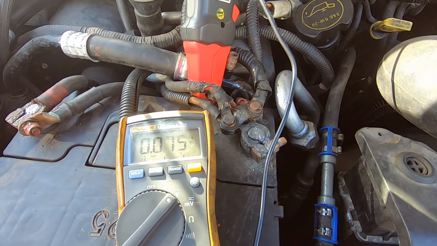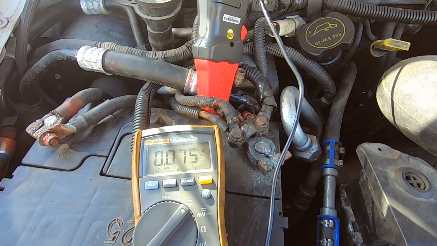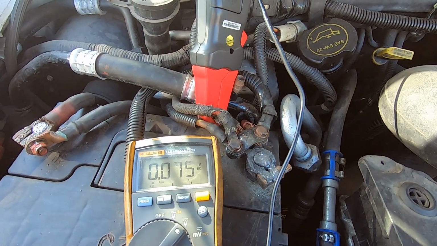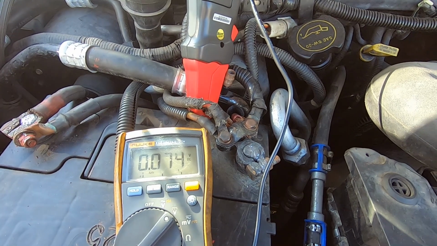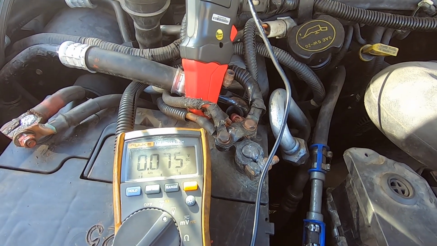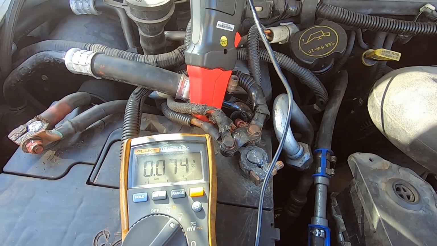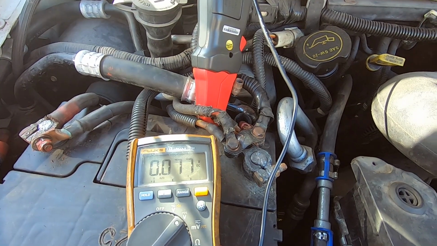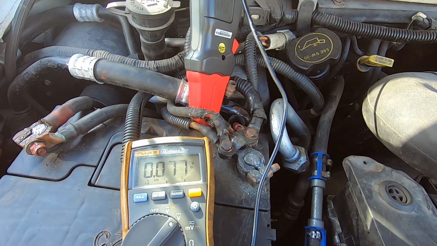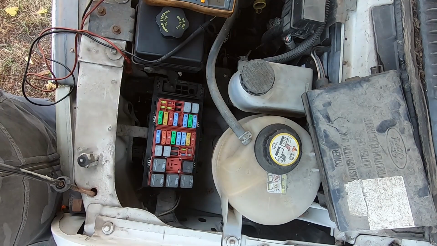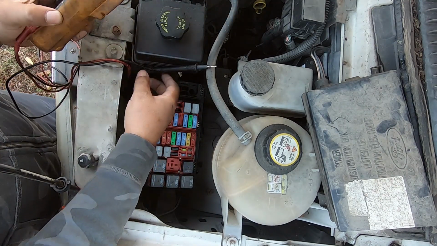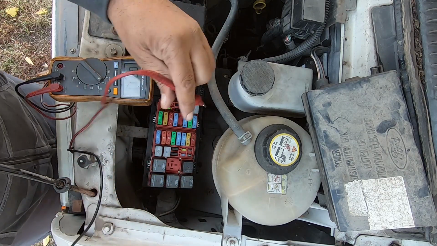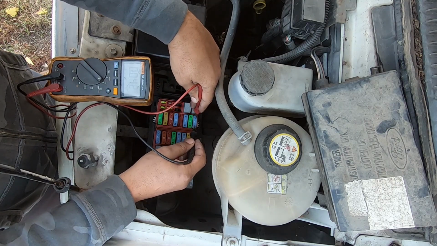So if I got 1 amp per 100 millivolts, that's actually not bad. That will come out to 0.5 or a little more than 0.5. Actually, I think it's worth investigating. I'm gonna go across every fuse, see what I got.